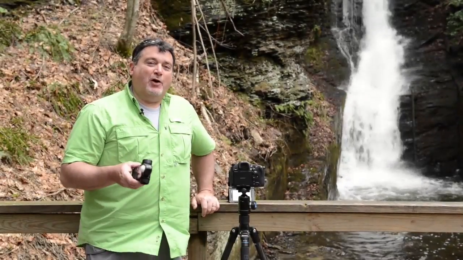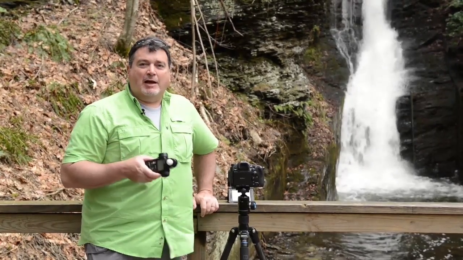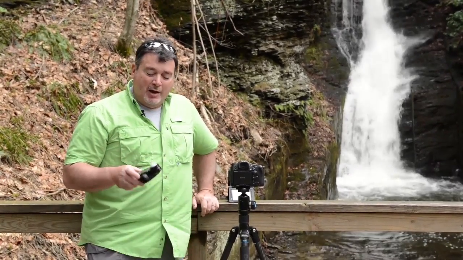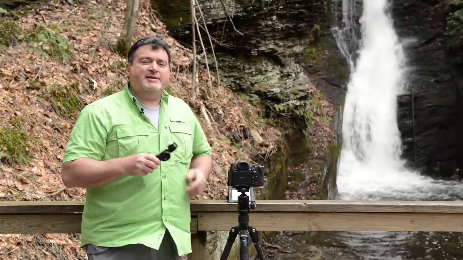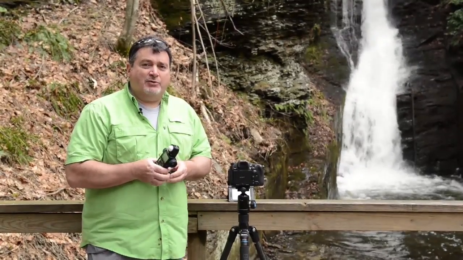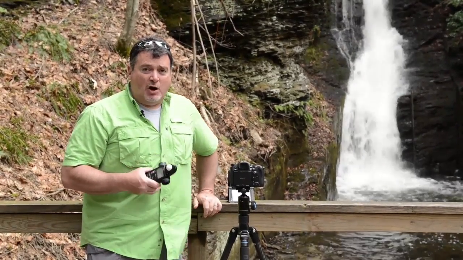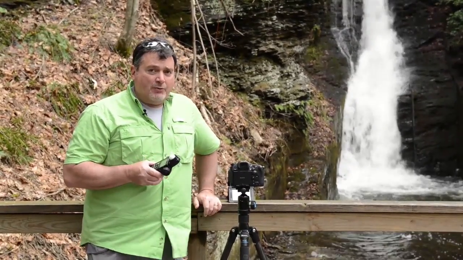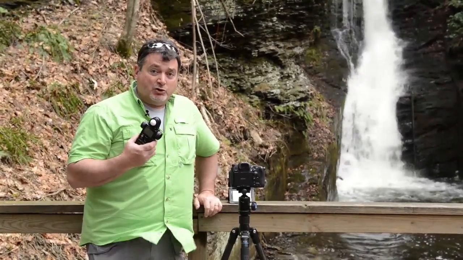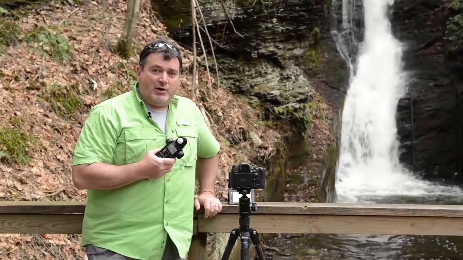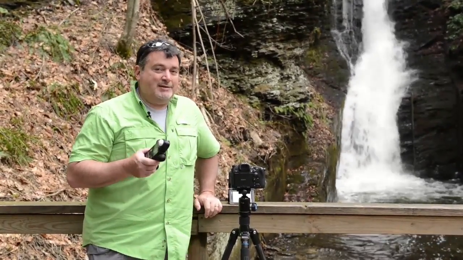We're here at Dingman's Falls in Pennsylvania. This is the Delaware Water Gap National Recreation Area. And we're here today to really dial in with the Sekonic 758 and the Sekonic DTS software. What the DTS software does is it allows the meter to learn the full dynamic range of your camera as well as what it sees as middle gray.